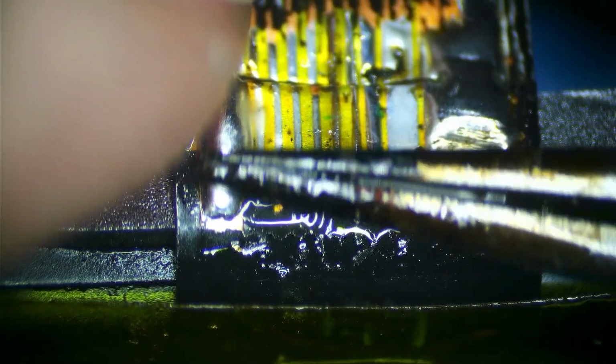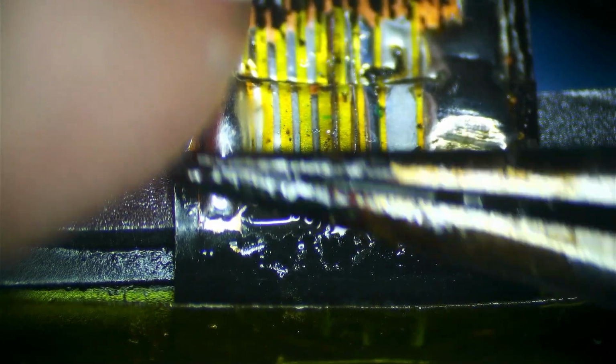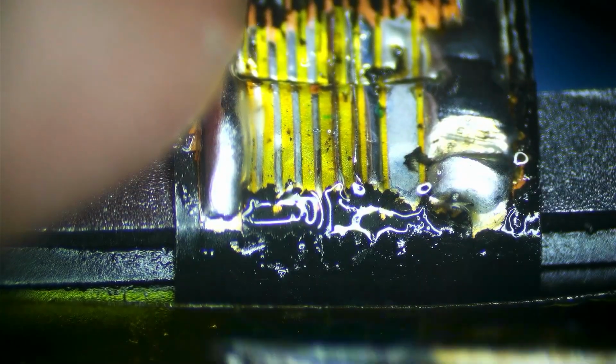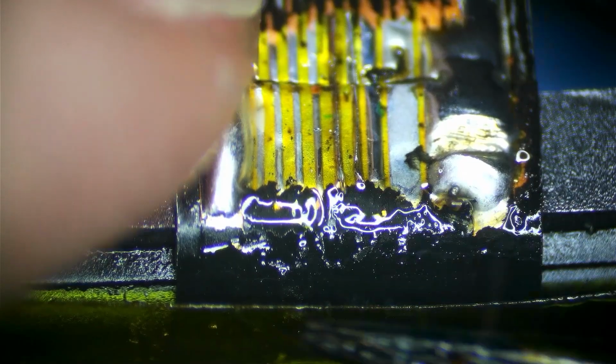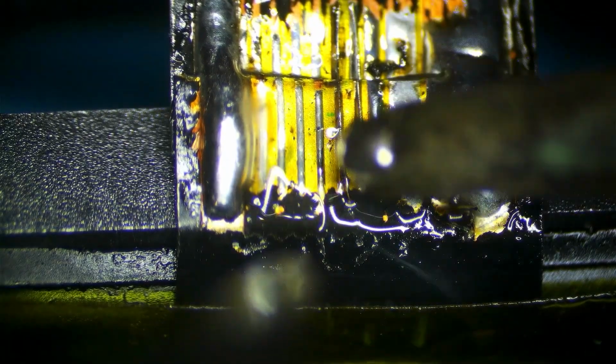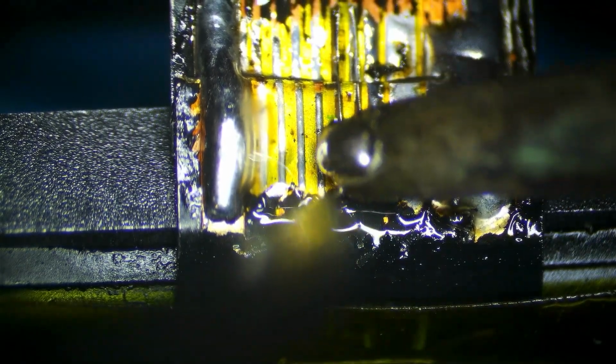Circular motion. And it's off. I'm going to put a little bit more solder on that, or just touch it. Just like that.